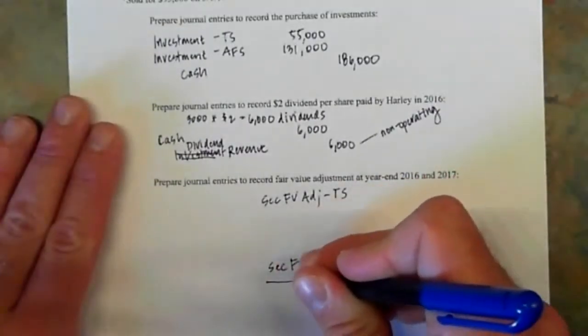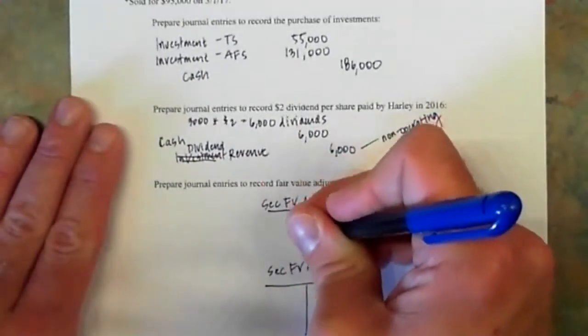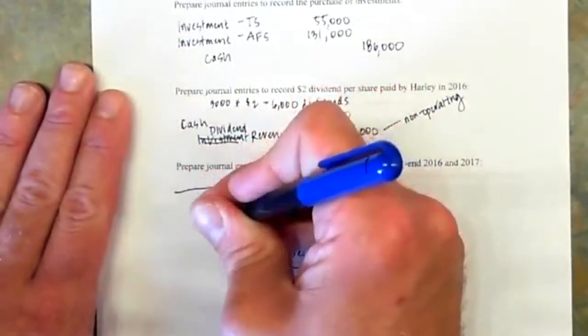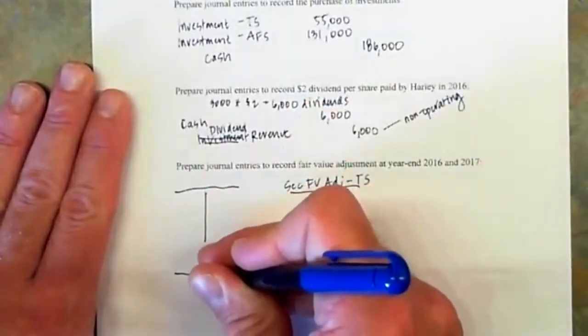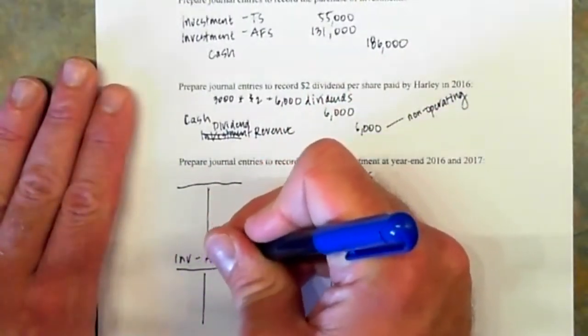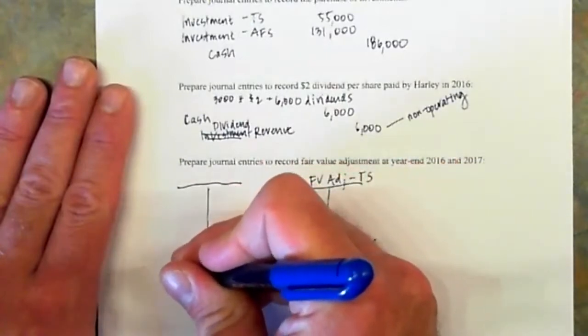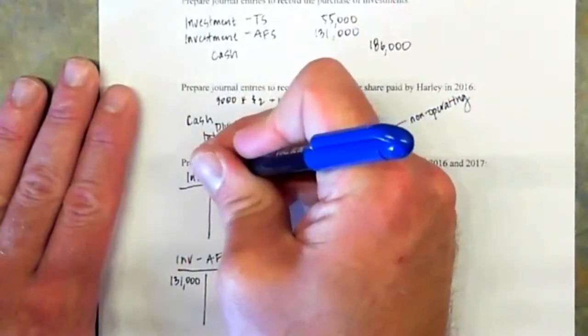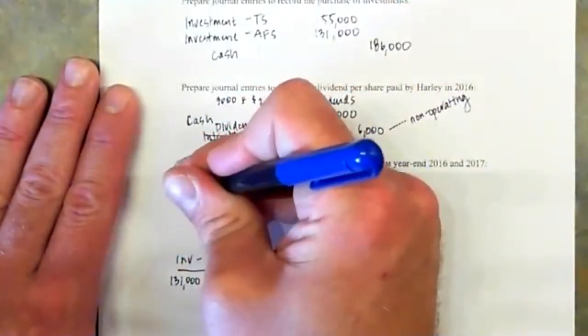And you want to keep them separate. What you really need to focus on is that we had a historical cost for both of these, right? We have investment in AFS for $131,000 and an investment in TS for $55,000.